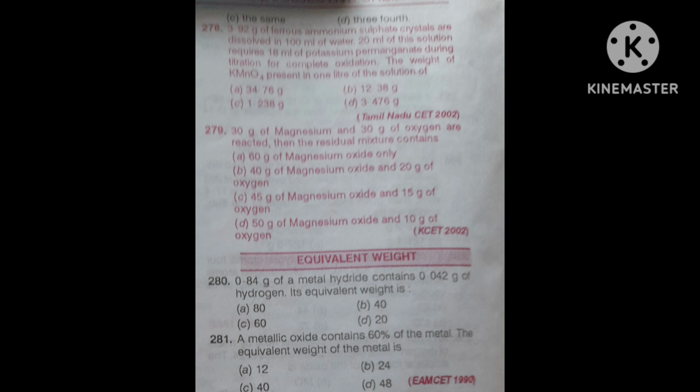Then 3.92 divided by 392. Then you know that this amount is present in 100 ml of water.